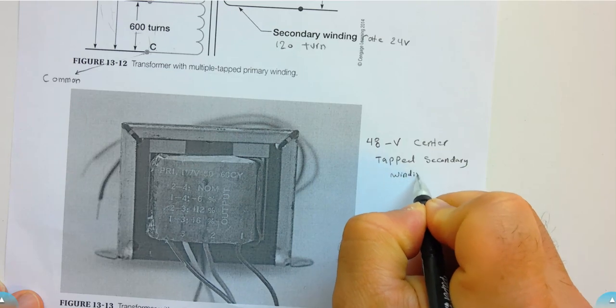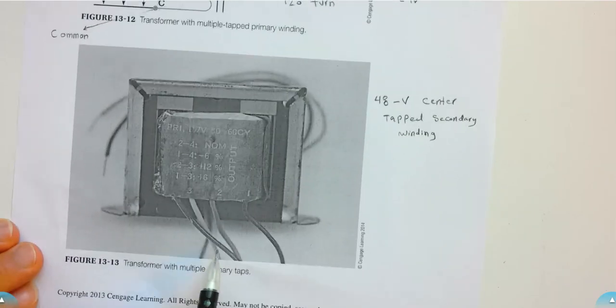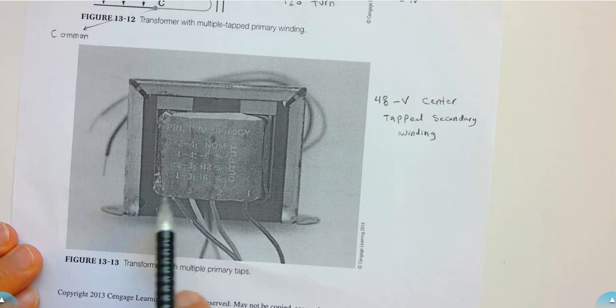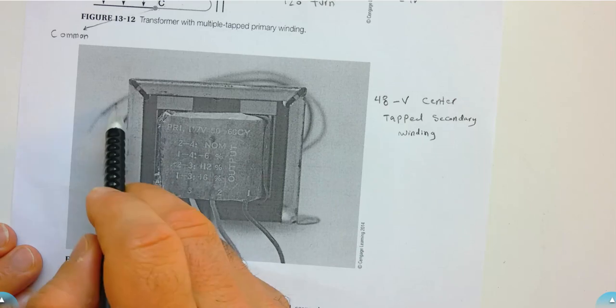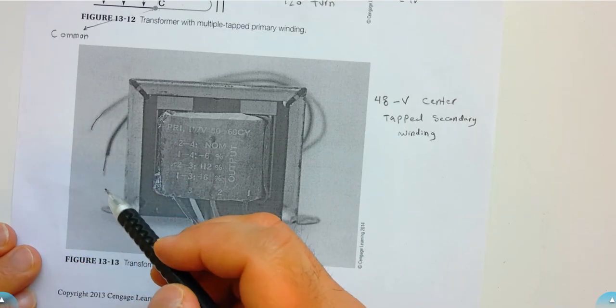You can see these are the inputs, guys. We have four inputs, four wires: one, two, three, four. We have two outputs, two wires for the output.